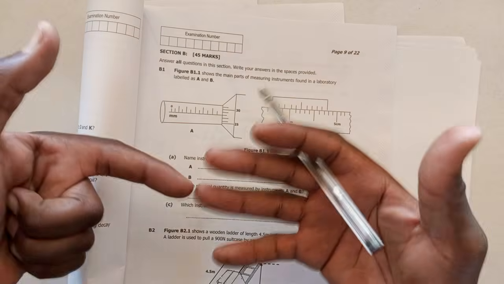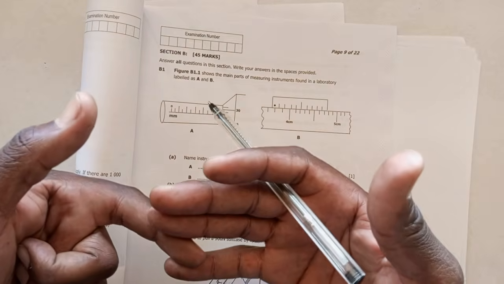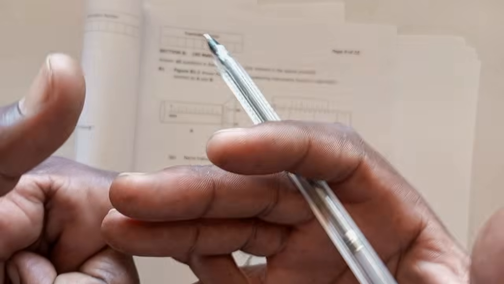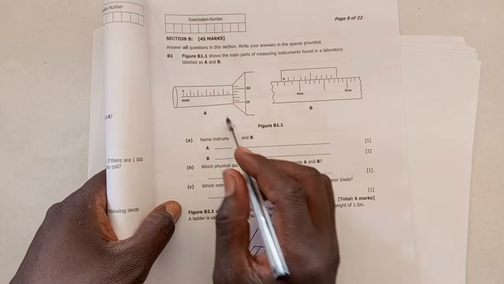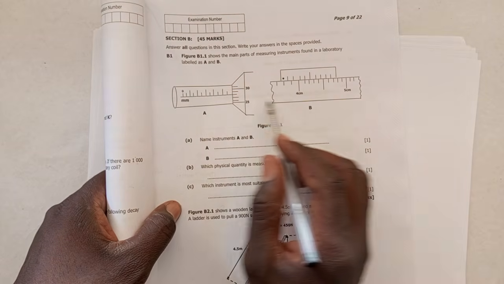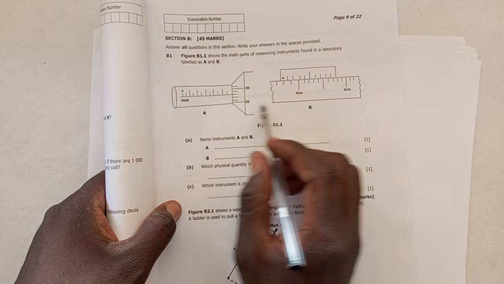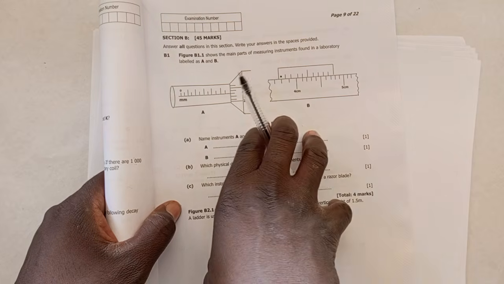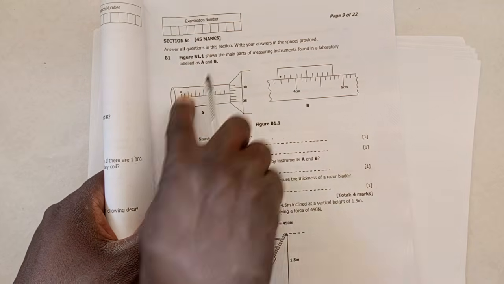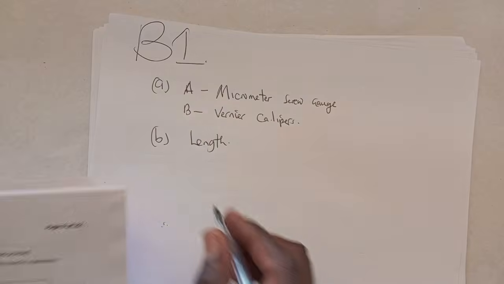So when a question is asked to say which physical quantity is being measured by instrument so and so, you should be able to identify that. So here, whether they are measuring the thickness of hair, the thickness of a razor blade, or the internal and external diameters of cylindrical objects, you need to know that what you are measuring there is length, please. So we move on to question C.